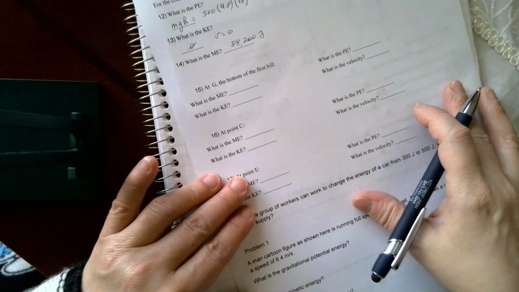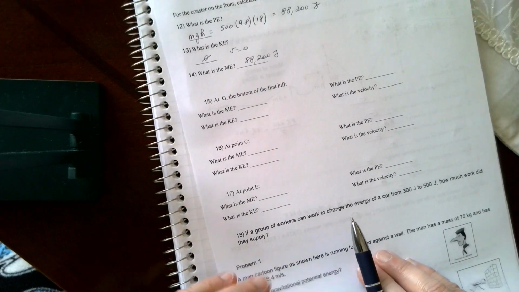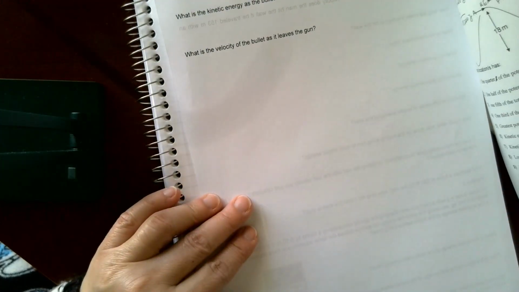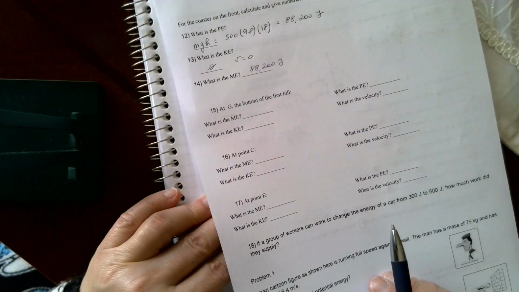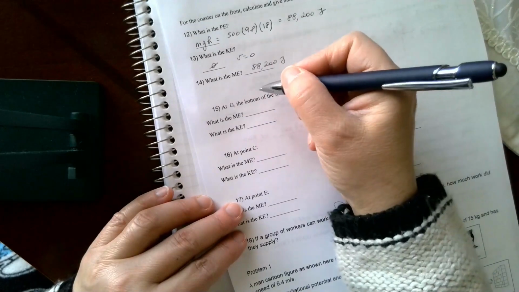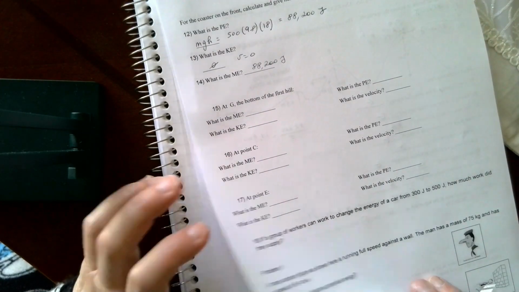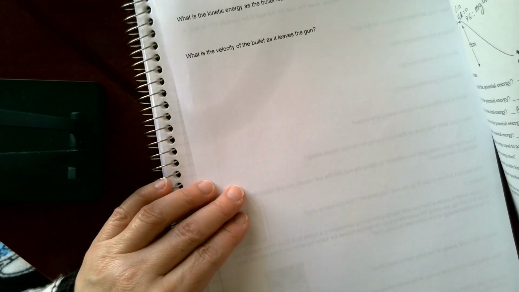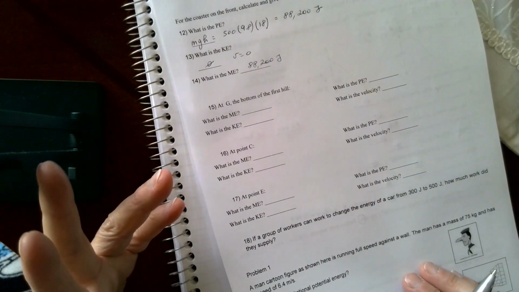Then at G, the bottom of the first hill, okay, that would be C. Now, why do I write this stuff? So for G or C, what do we go for?